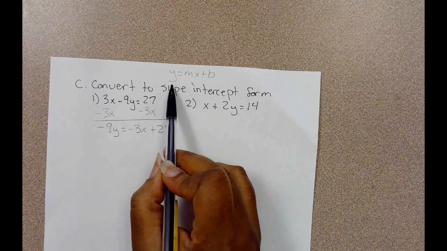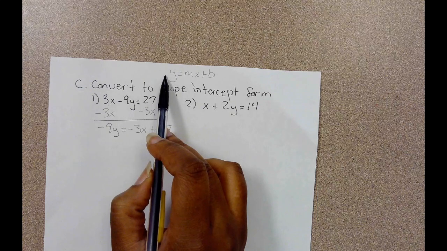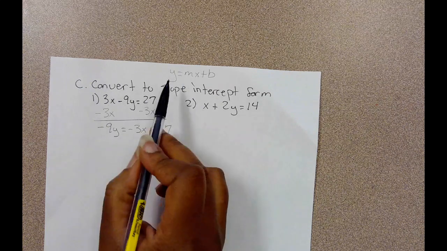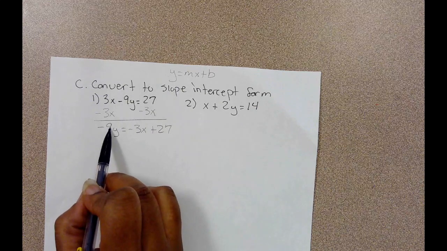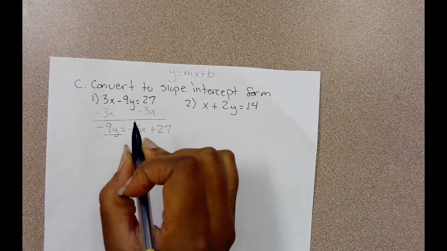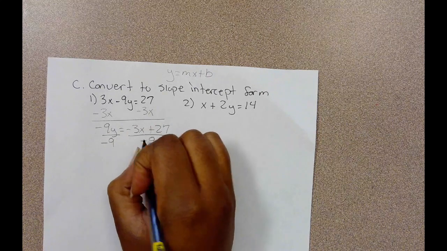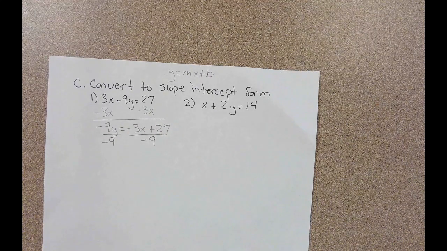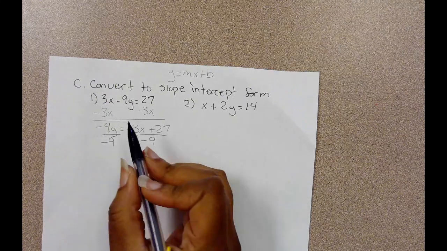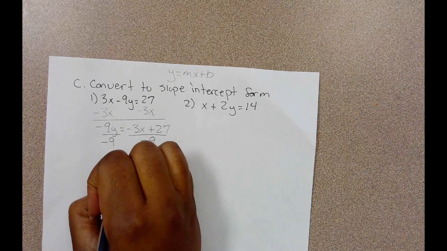If I look at my slope-intercept form again, I notice that the coefficient is 1. Not 9, not any other number. So in order to turn the coefficient of negative 9 into 1, I'm going to have to divide not only negative 9y, but the other side of my equation by negative 9 as well. This goes back to our adding, subtracting, multiplying, and dividing rules for equations. What you do to one side, you have to do to the other. So I'm dividing both sides by negative 9. Negative 9 divided by negative 9 gives me my 1y, so I was successful there.